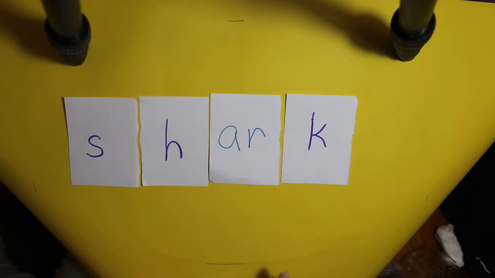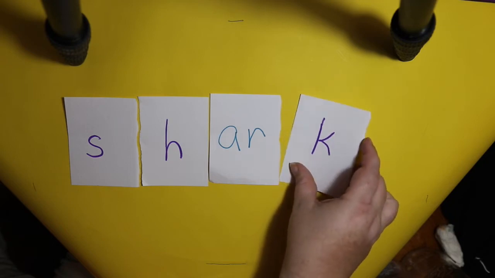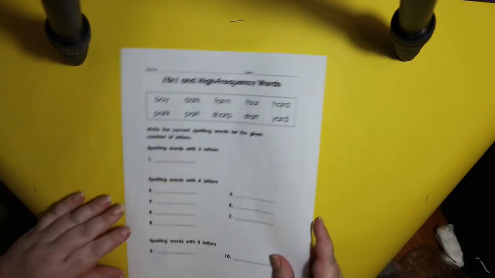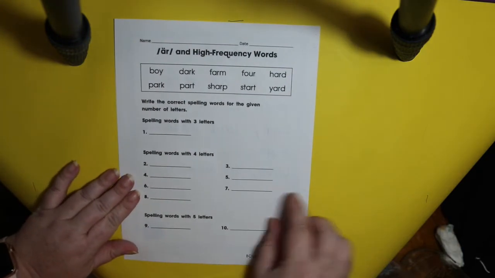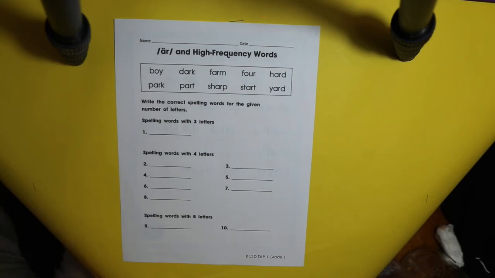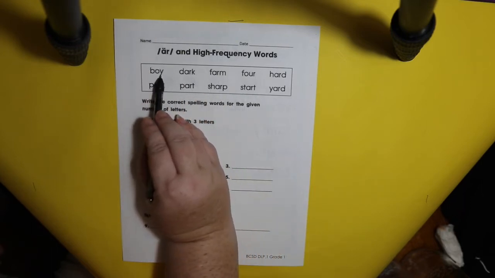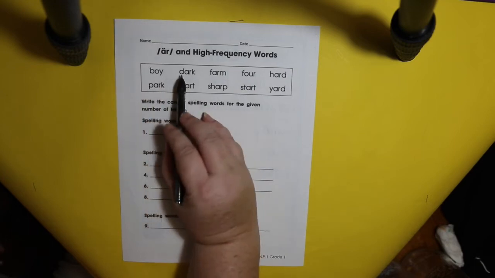Alright, the next thing we're going to do then is we're going to look at the worksheet for today. So let me pick these up and get them out of our way. And you'll see the same word list we saw yesterday, and that's because these are important words. Some of them are high frequency words, and some of them are words with AR. Let's sound these words out together. B-oy, boy. D-ark, dark.